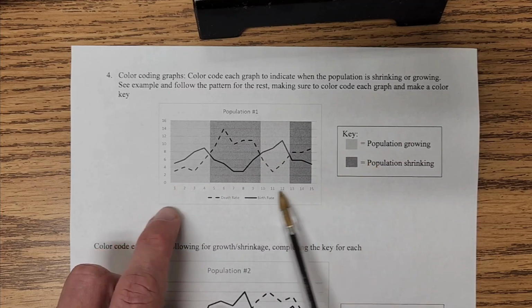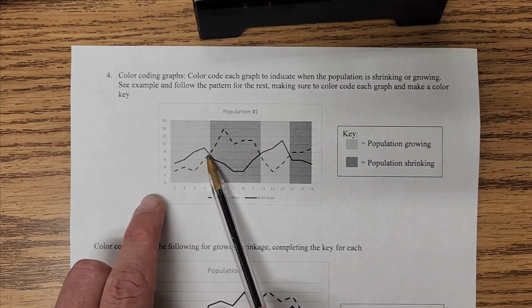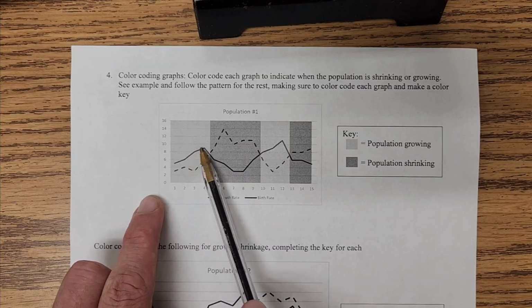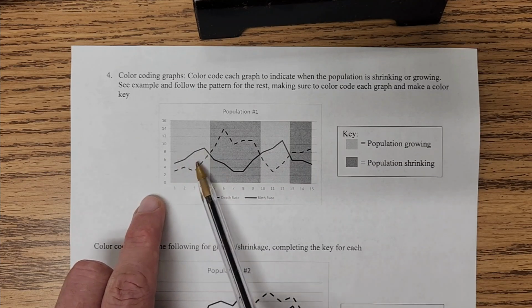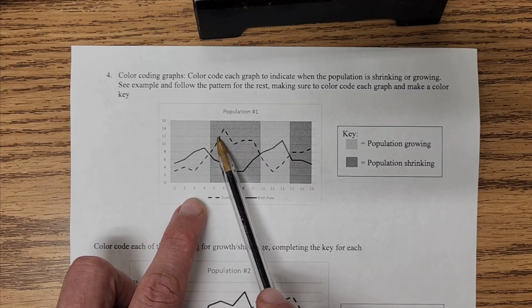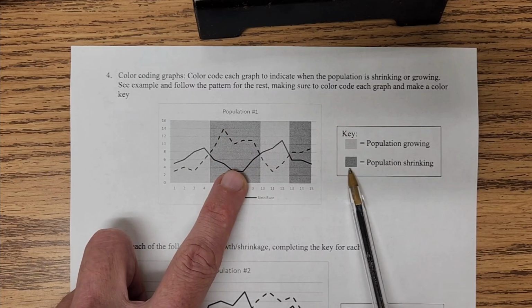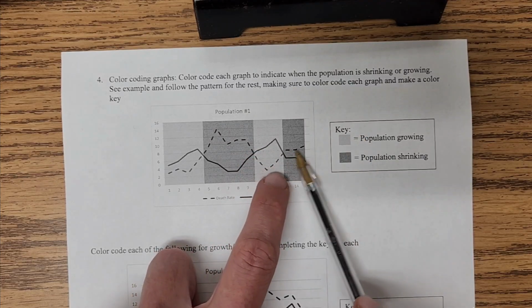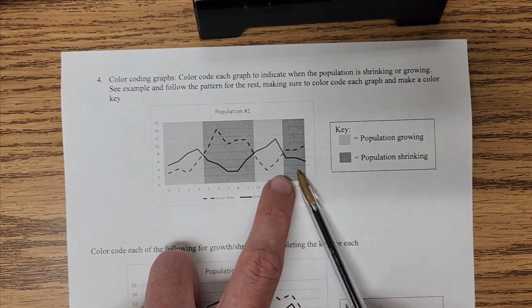Why is it growing? Because look at the key. Death rate is below the birth rate. In all these years, the birth rate is above the death rate. So population growing. Here, the death rate is now above the birth rate, which is why it's population shrinking. Here, the birth rate is higher, population growing. Here, the death rate is higher, population shrinking.